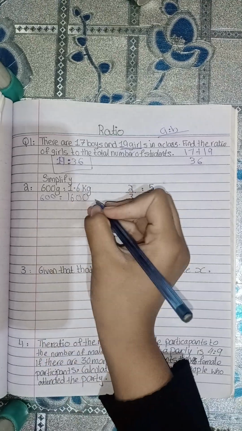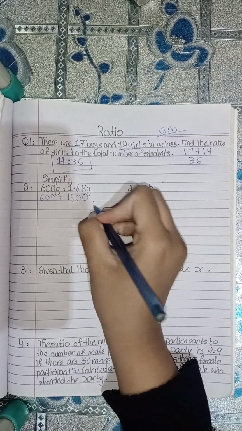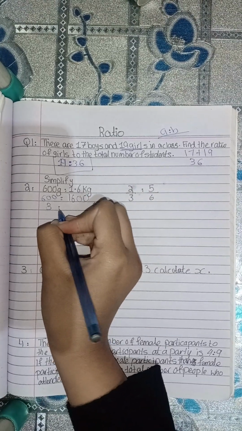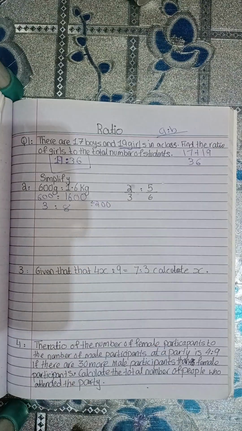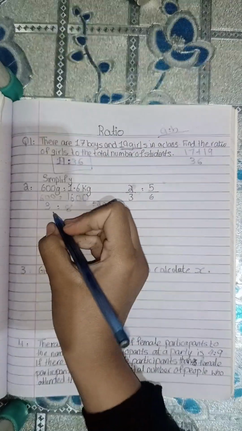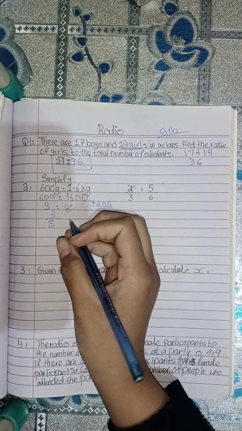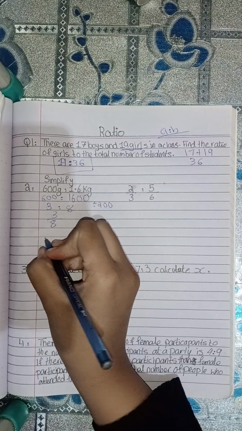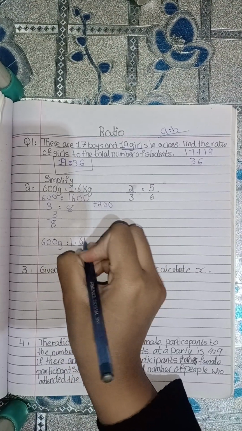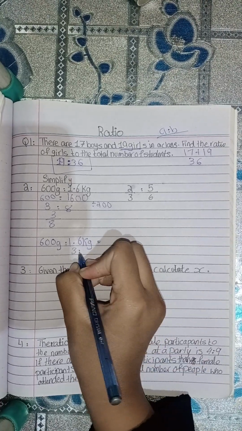So in order to do that, we divide both by 200, and our answer comes to 3 ratio 8. Which means 3 ratio 8 is the same as 3 over 8. You guys know that, right? So our total answer is 600 grams ratio 1.6 kg is equal to 3 ratio 8.